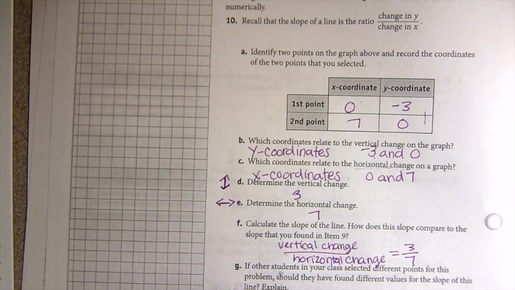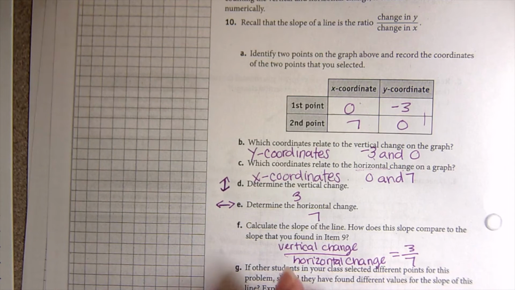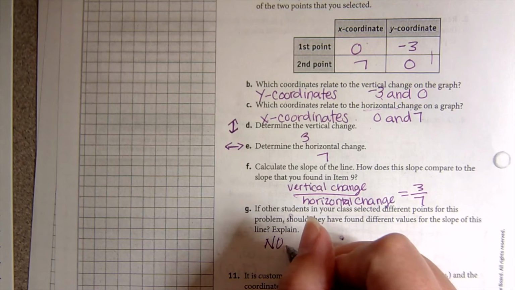So if other students in the class had picked different points, would they have found different values for slope? No, why not? Right. Any points on the same line will have the same slope.